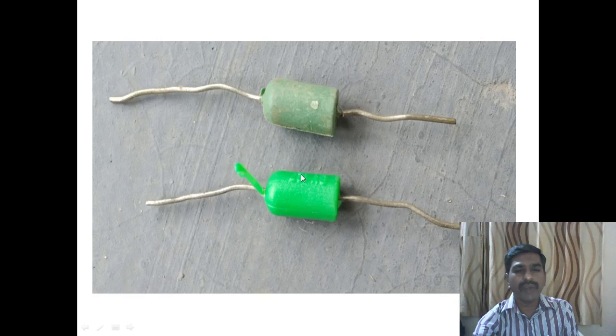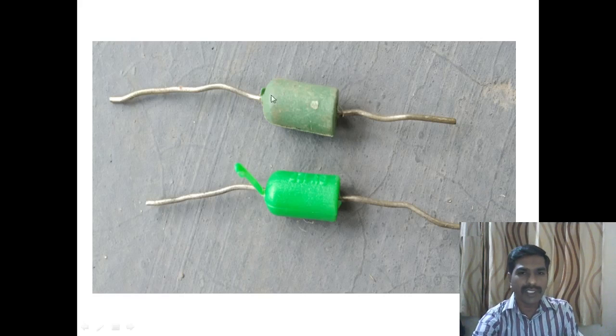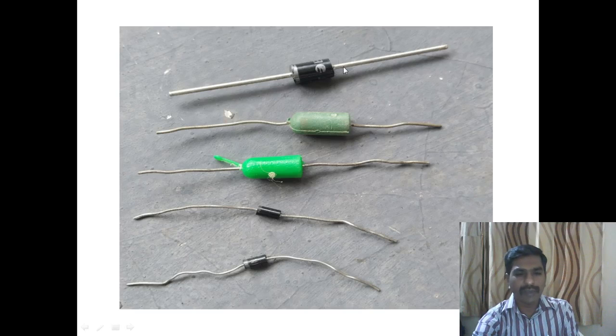And this is a BY147 diode. There is another kind, with another specification. You can see one side is flat and the other side has a curved, circular shape. This is called the cathode and this is called the anode. This is negative and this is positive. And these are all the different types of diodes. You can see different sizes.